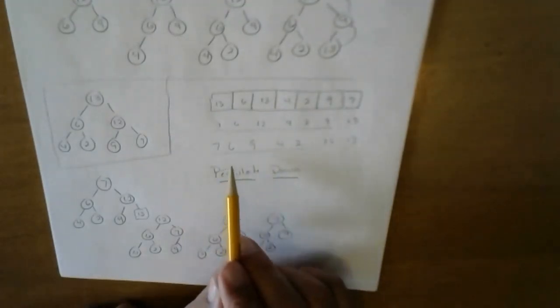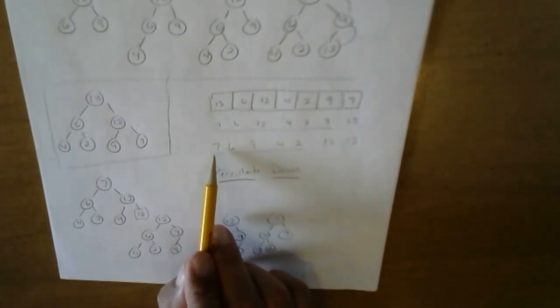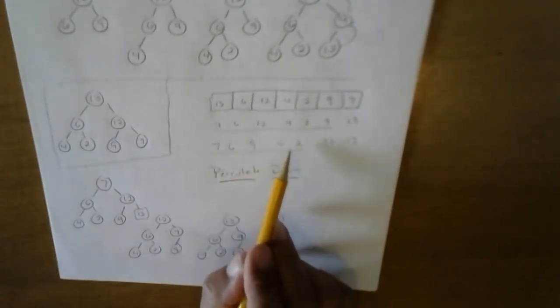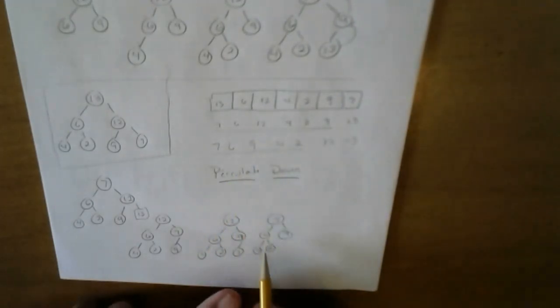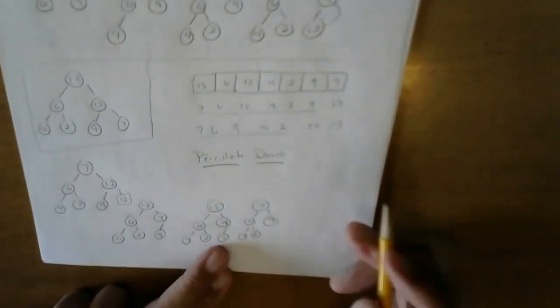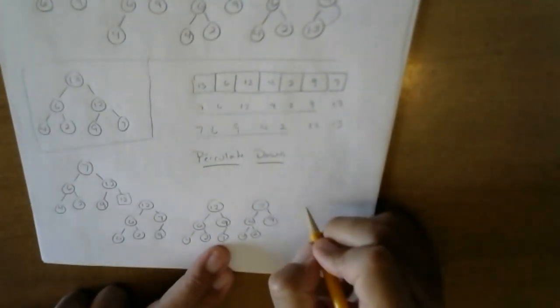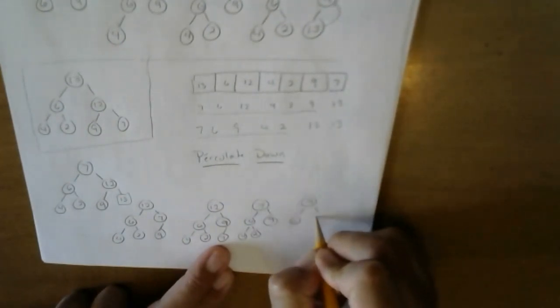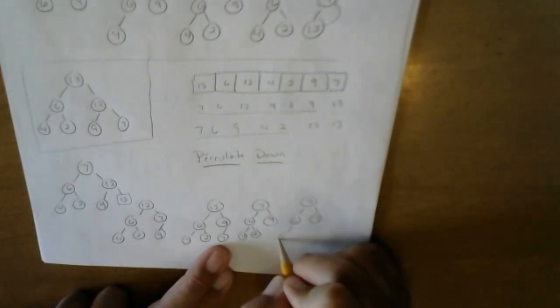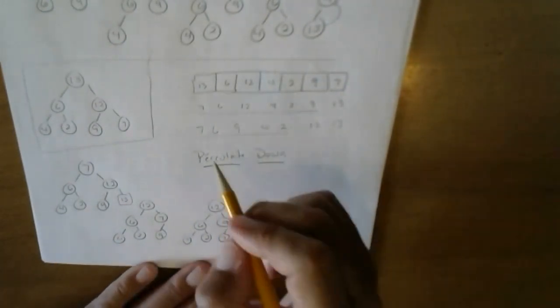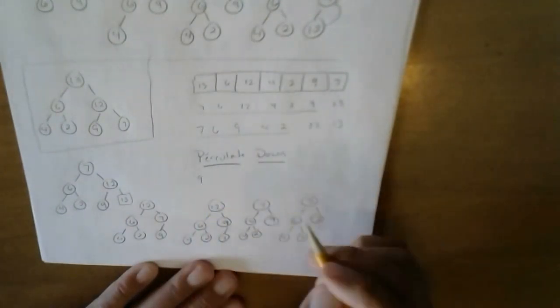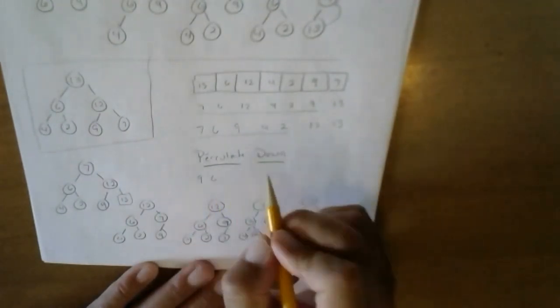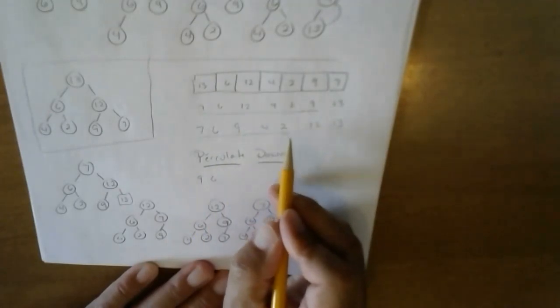So now these are the numbers I'm looking at. Once I move 7 here, I percolate down. Percolate down is going to work as we got the idea here. So it looks like I'm switching it with the largest. So it's going to be 9, 6, 7, 4, and 2. And when I take a look at this, the 9 is going to come off and go to that spot.